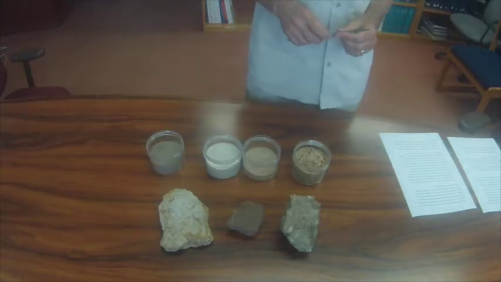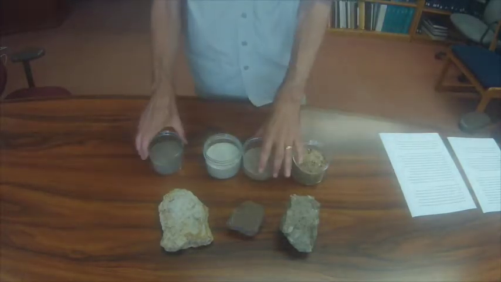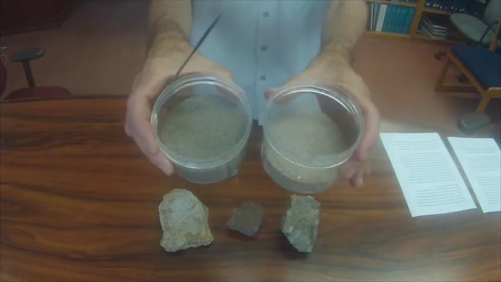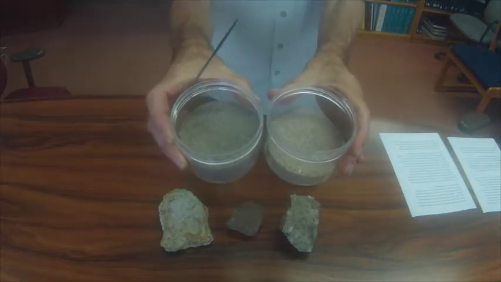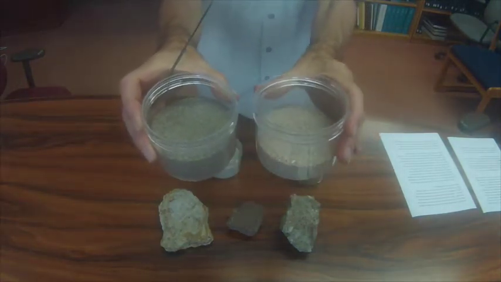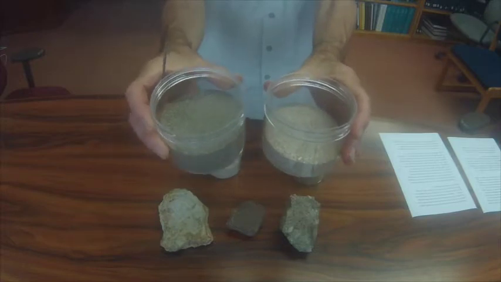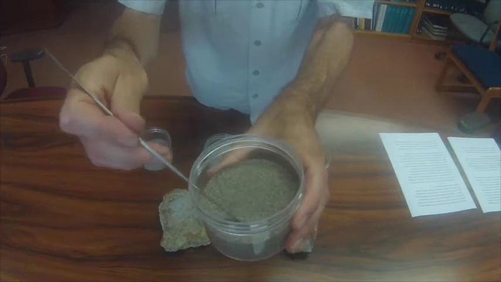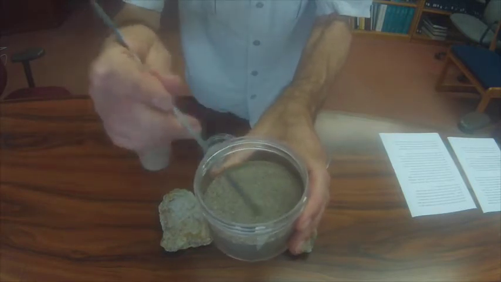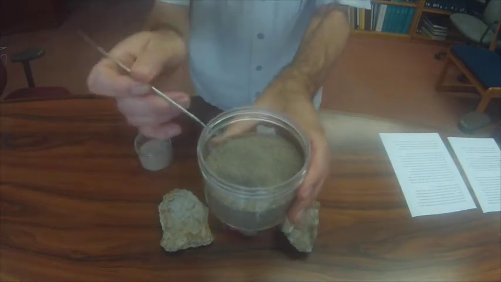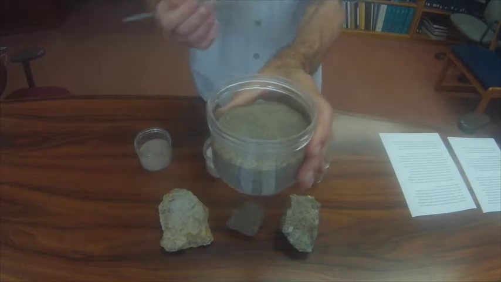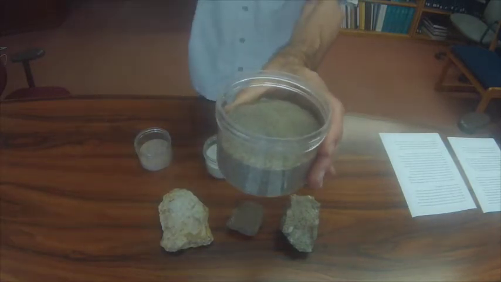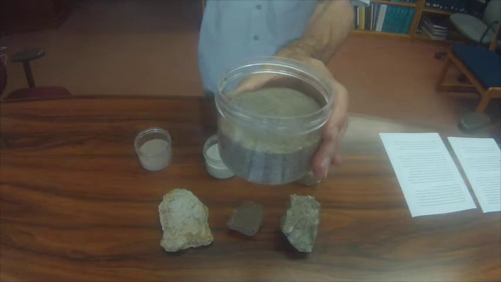Somewhat more mature are these relatively well-sorted sands, but they also have a significant percentage of dark mafic minerals. So if we look at this, not only are there light grains, but there are also a large number of dark grains representing more mafic minerals, that therefore shows that this is a more immature sand.